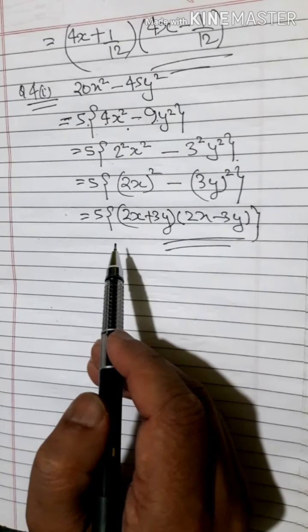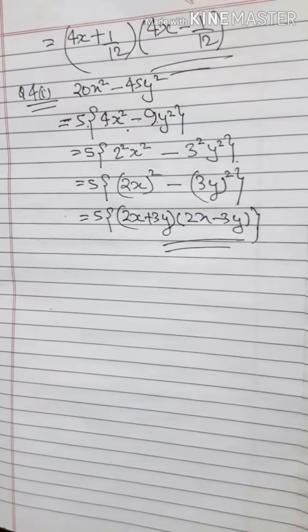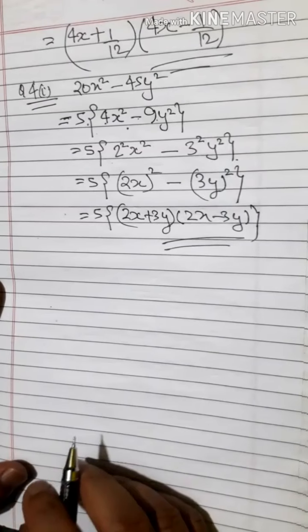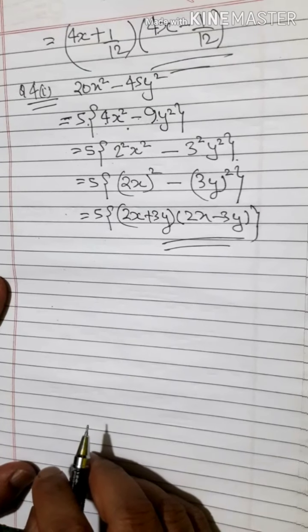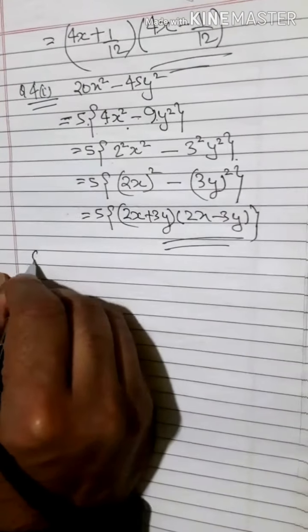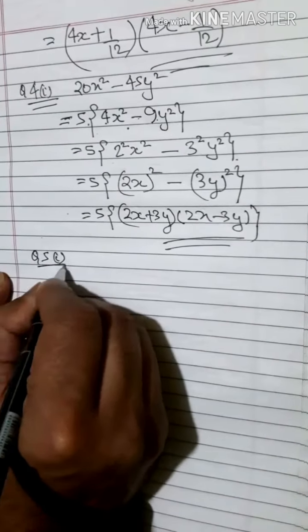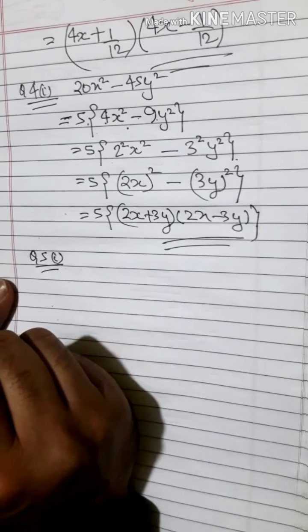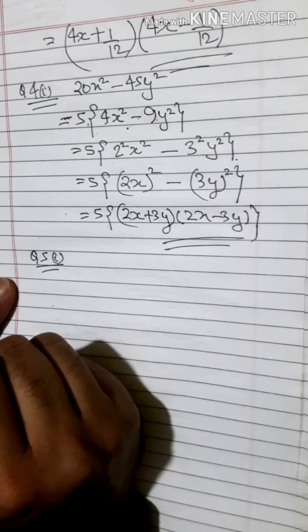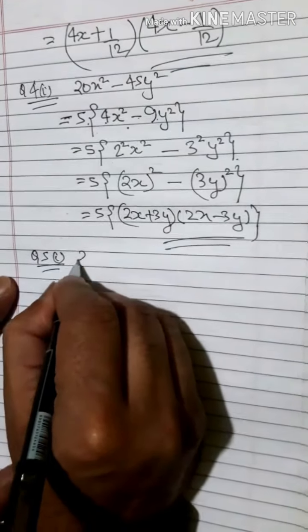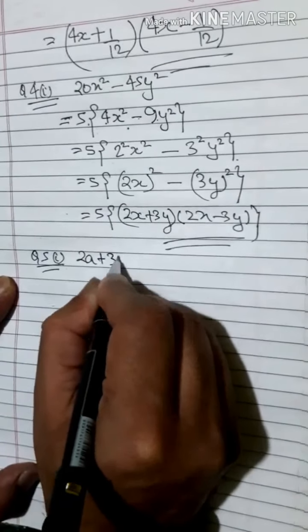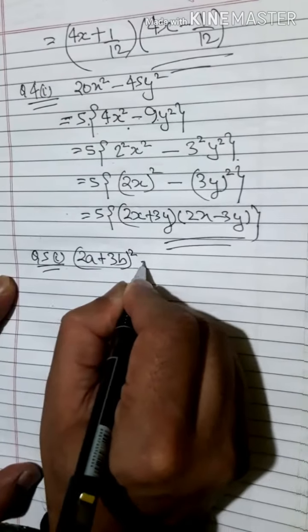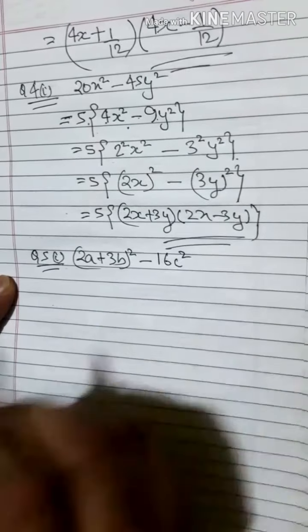Okay, question number 4 Roman 2 is similar to question number 4 Roman 1, so I'll leave it up to you. Now let us take one more example from the same exercise, question number 5 Roman 1. The question reads as 2a plus 3b whole square minus 16c square.